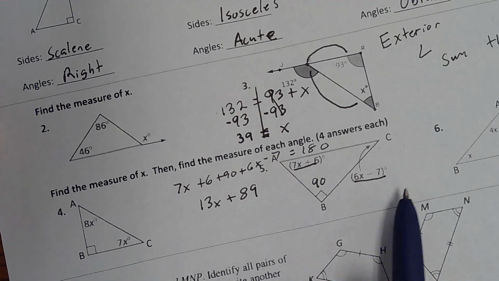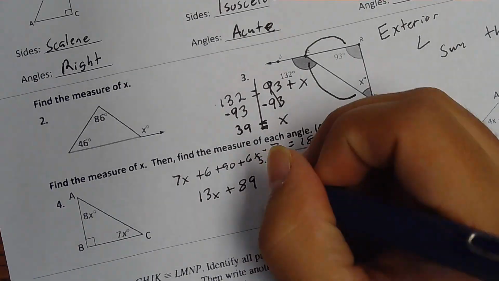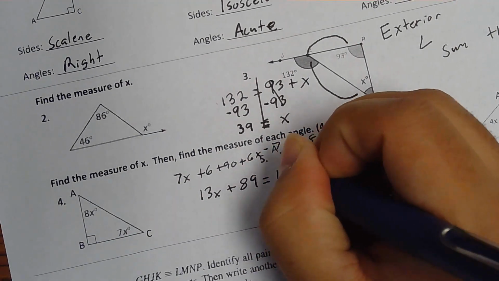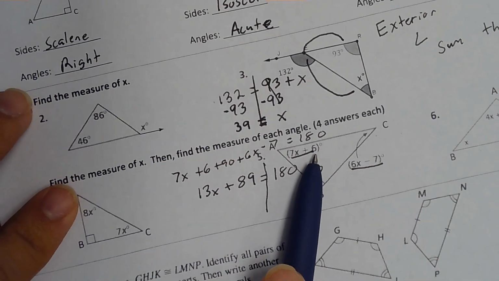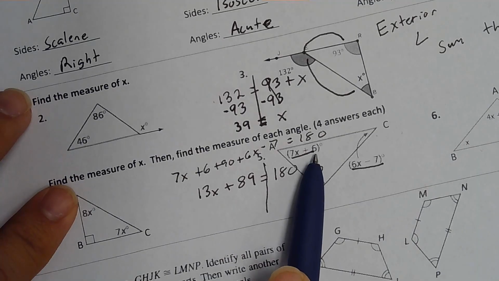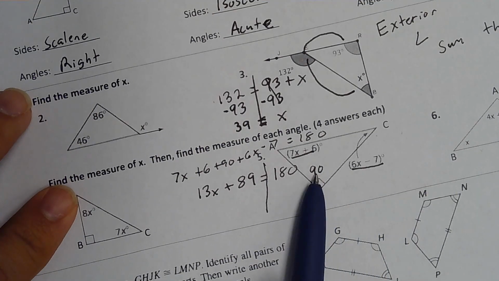I don't know who makes these, but I feel like they do that on purpose. So now this is going to be equal to 180. Back to algebra 1. For the constants, we have a positive 6 minus a 7 is negative 1. Plus 90 is 89.